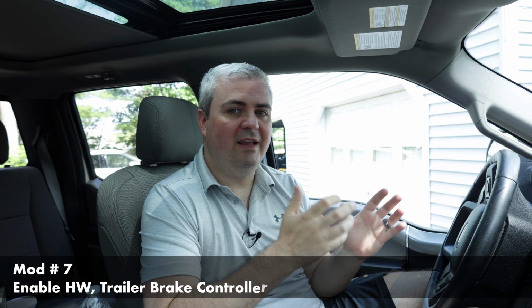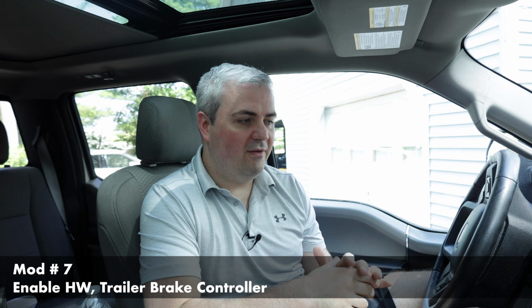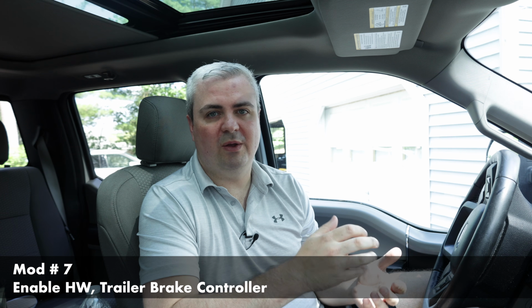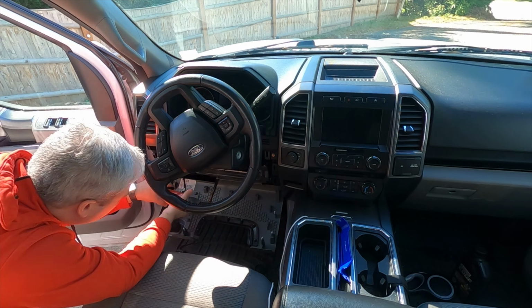Now, the last mod that I like is the ability to enable hardware on the truck that it didn't originally come with. For myself, I do a lot of towing, whether it's in the winter or in the summer, and I really needed a trailer brake controller. So I went to the Ford site and bought an OEM trailer brake controller, and I installed it. I ended up taking apart pretty much the entire front of the dash and then put it in.